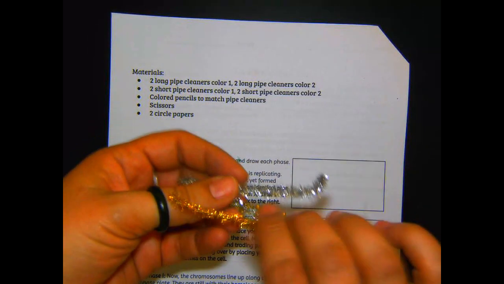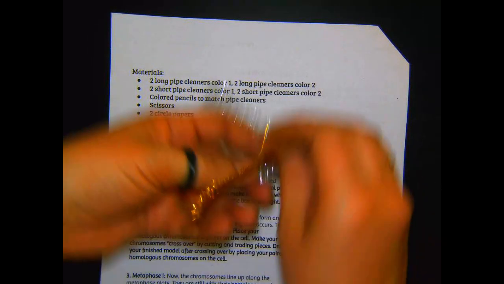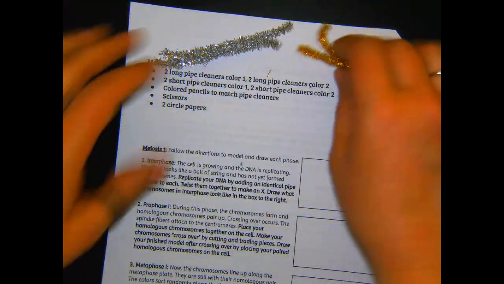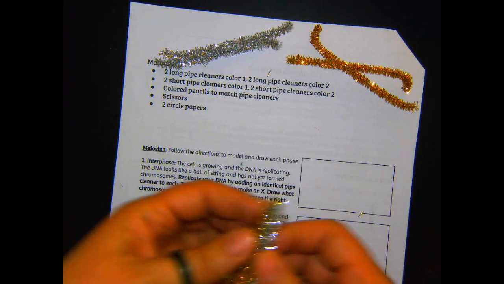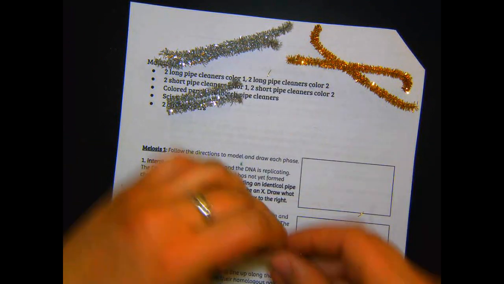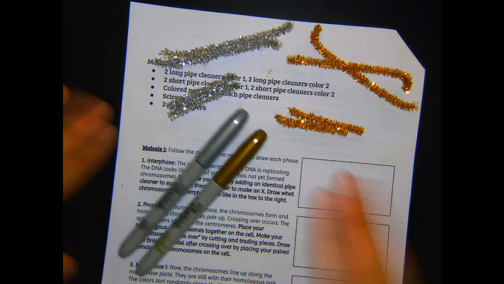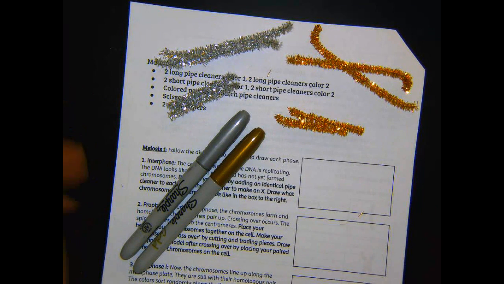My color 1 is going to be silver, and gold will be my color 2. I have them in long and short versions. And instead of colored pencils, because I don't actually have gold or silver, I'm going to use Sharpies for my drawing. Everything else is going to be the same.